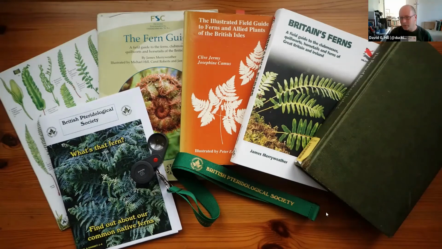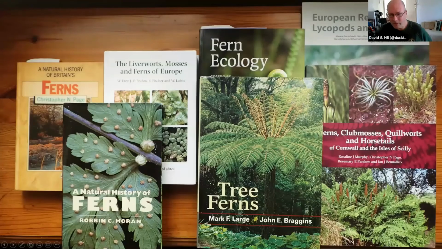In terms of field equipment, really all you need is a loupe for examining things like the shape of the sori or markings on scales, a camera, and GPS for recording locations, but otherwise equipment-wise it's quite easy. There are lots of other publications, as many publications as there are UK ferns, depending upon what particular interest you have and what you're wanting to study.